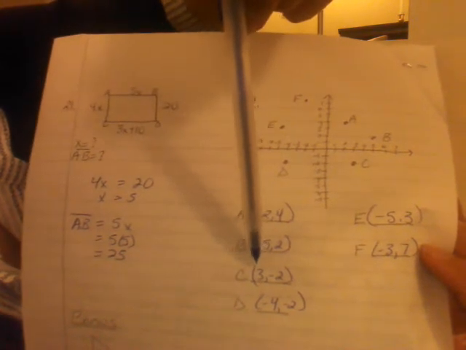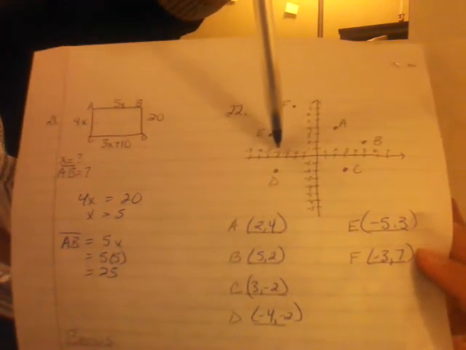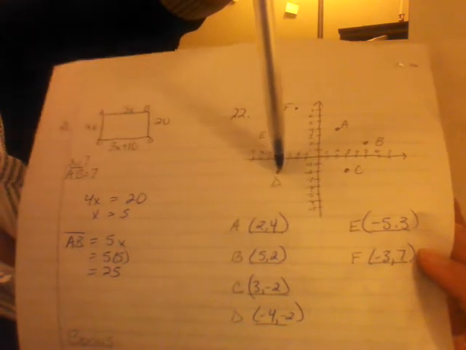Next I go to B. I go over 5 spaces, up 2. So B is going to be 5, 2. For C, I go over to the right 3 points, and then I go down 2 points. So it's negative 2 now. So my point is 3, negative 2, because it's always x, y. Next, I go over to D. So I go to the left, so I'm negative now, my x value is negative 4, and I go down, so it's negative 2. So both values are negative. It's still written as x, y, so it's negative 4, comma, negative 2.